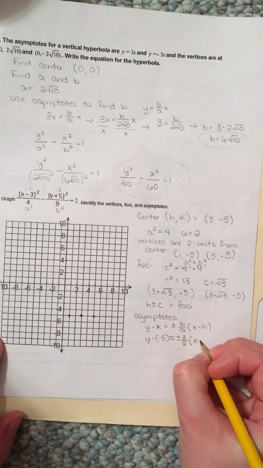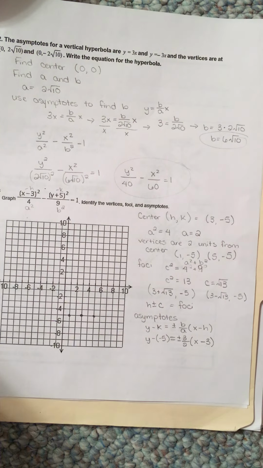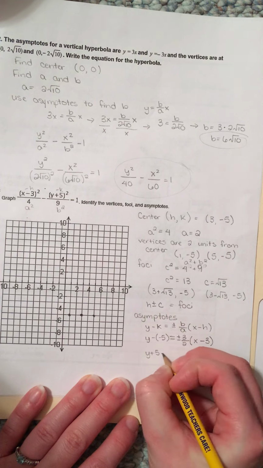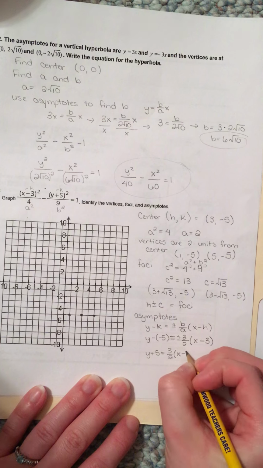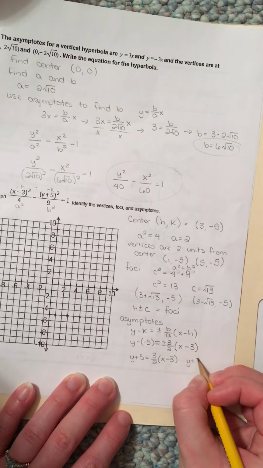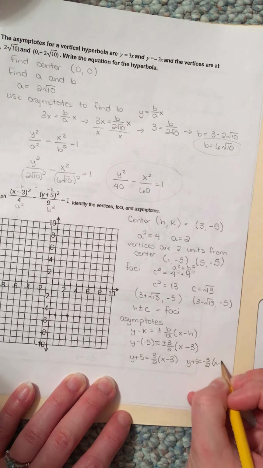And then we have x minus 3, which is h from our center. So I have y plus 5 equals positive 3/2 (x minus 3), and I have y plus 5 equals negative 3/2 (x minus 3).